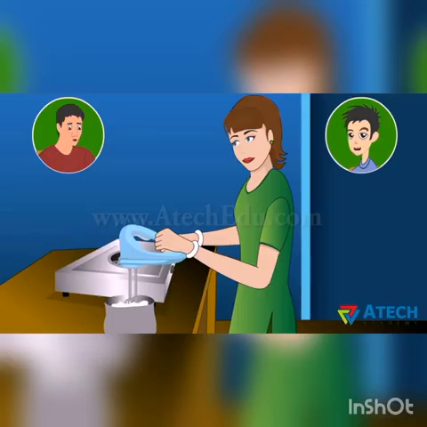Centrifugation is based on the principle that if a liquid is spun rapidly, the denser particles are forced to the bottom and lighter particles stay at the top. A centrifuging machine is used for this process. At home, centrifugation can be done by using a milk churner.